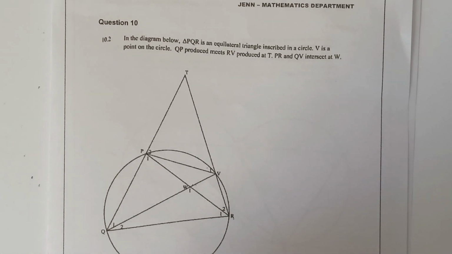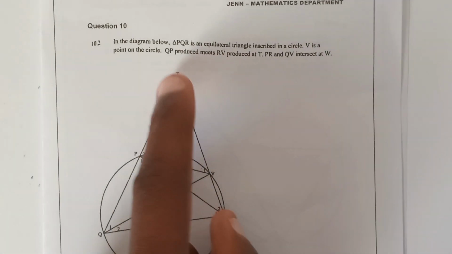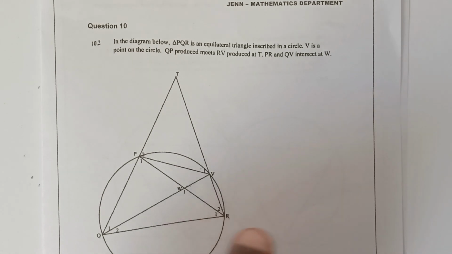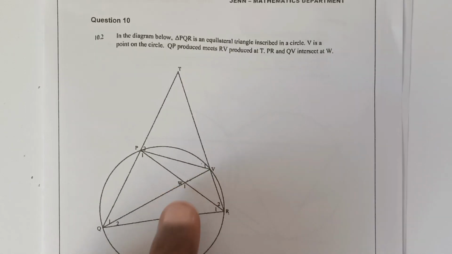In the diagram below, triangle PQR is an equilateral triangle inscribed in a circle. V is a point on the circle. QP produced meets RV produced at T. PR and QV intersect at W.